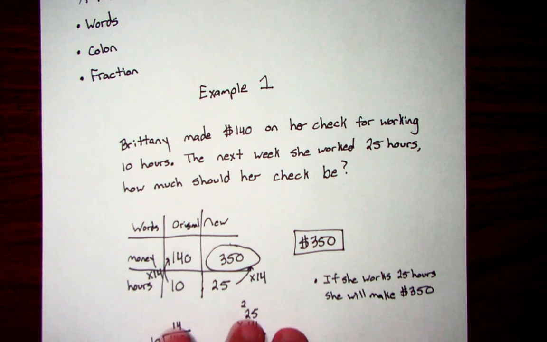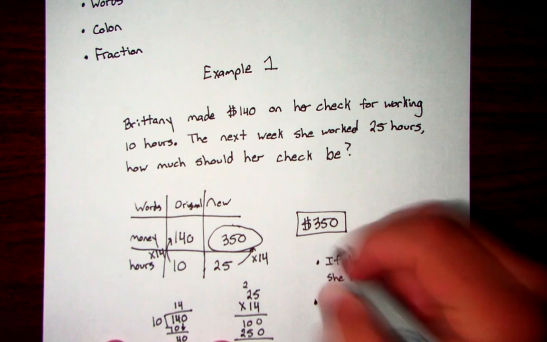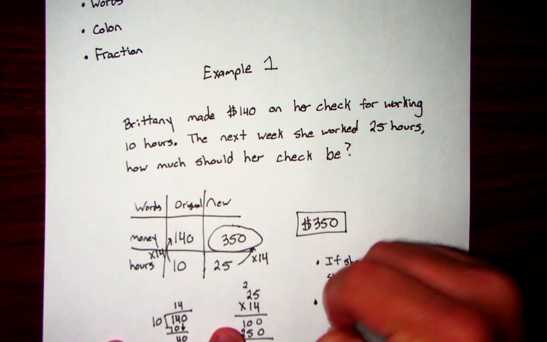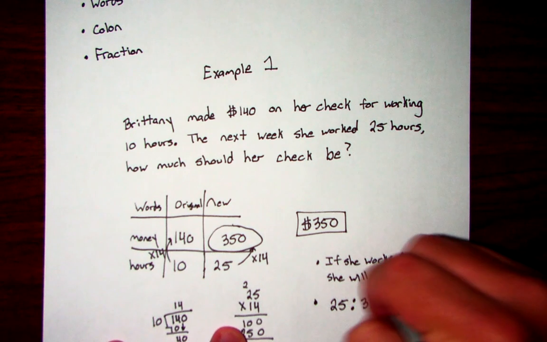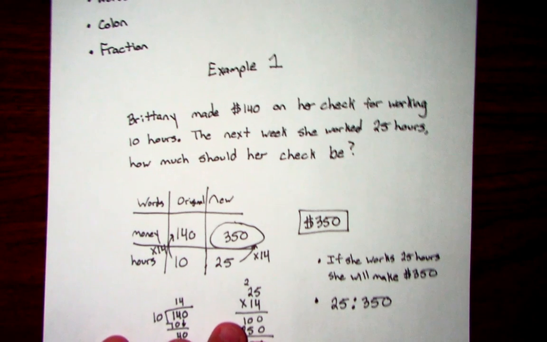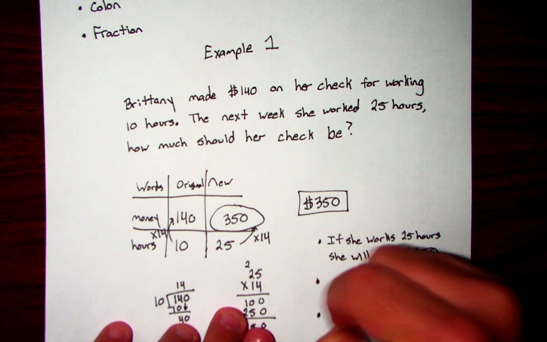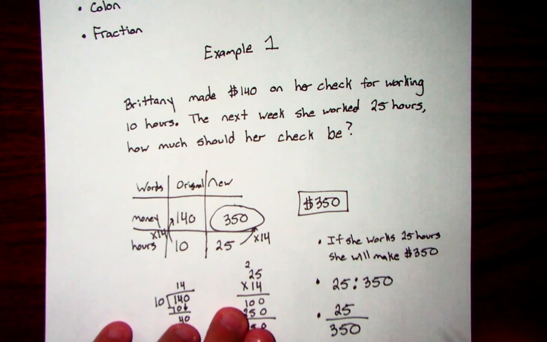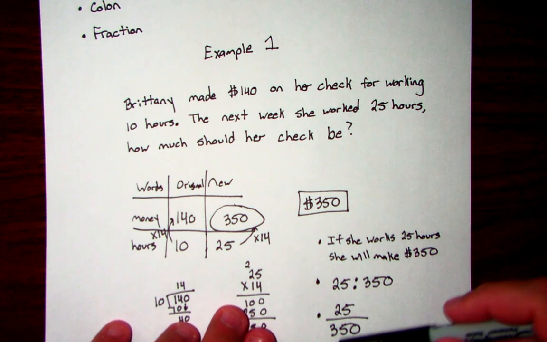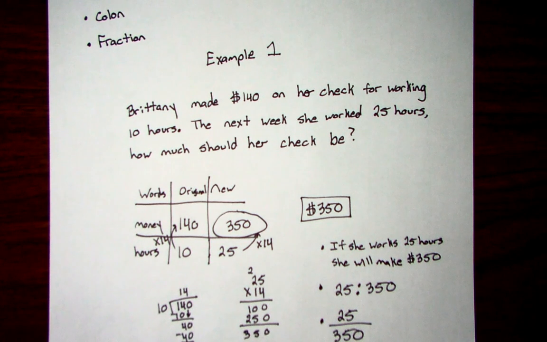So that's my answer in words. You could write it as a colon. So for 25 hours worked, she made $350. Or you could write it as a fraction. 25 hours worked, made $350. All of these answers are good. Okay. Now let's do another example.